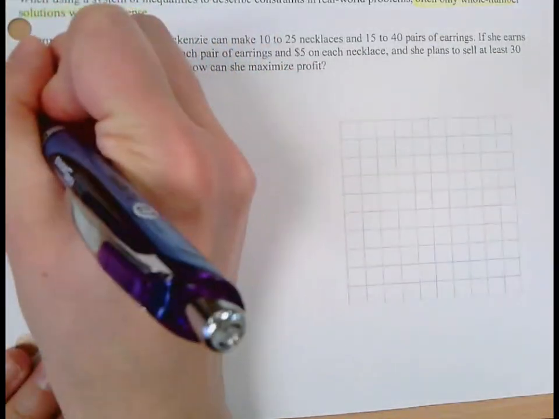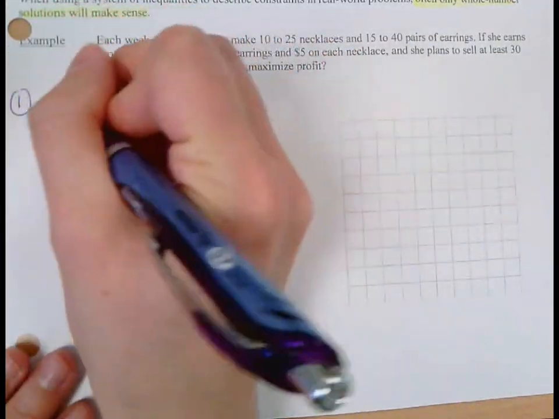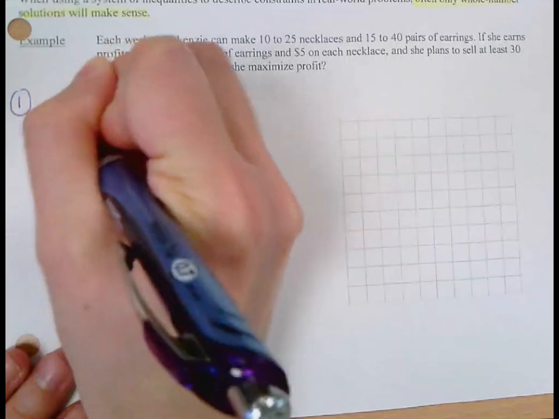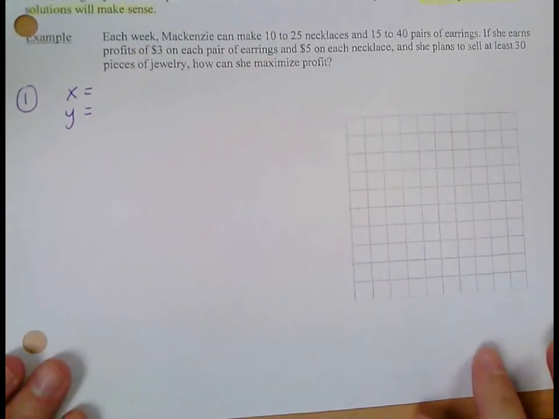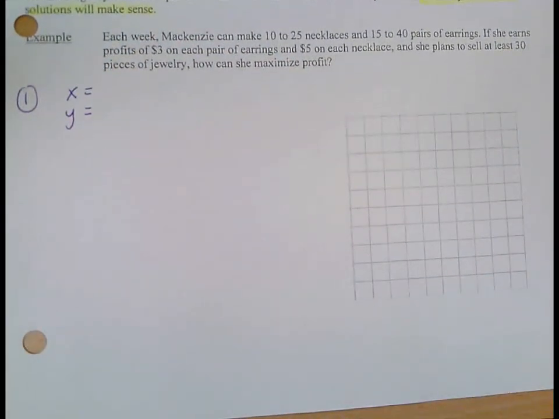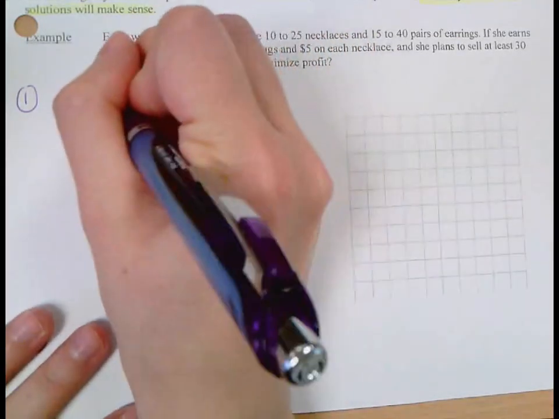So in step 1, we are defining our variables. I'm going to use X and Y, but what does it make sense for X and Y to represent in this situation? Necklaces and earrings.